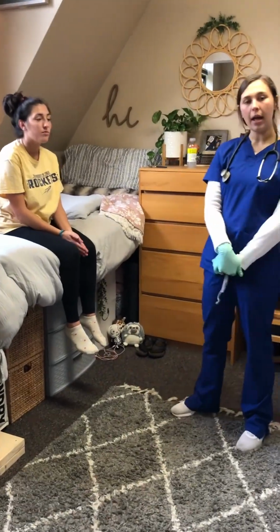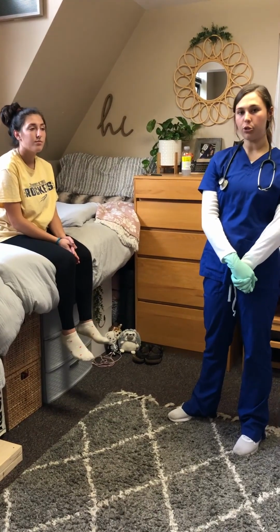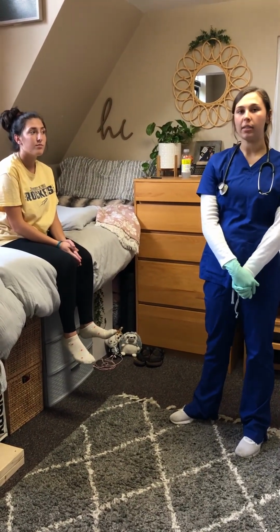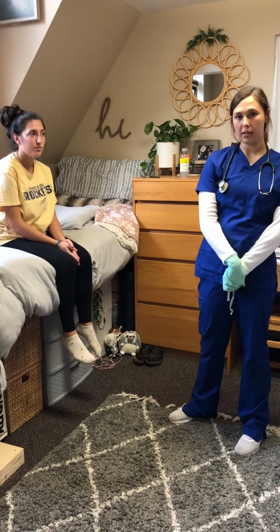So before I get started, I would identify the patient with two different identifiers, introduce myself, ensure privacy, explain the procedure, wash my hands, and apply gloves as necessary.